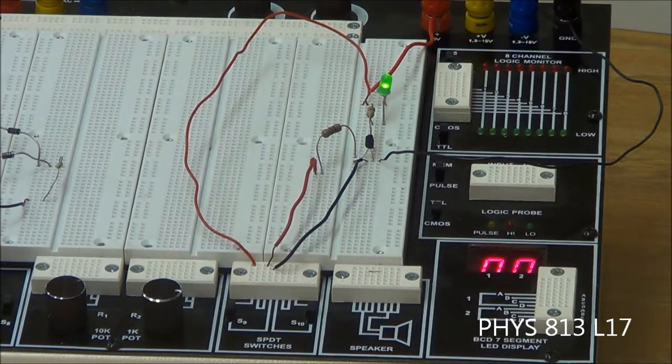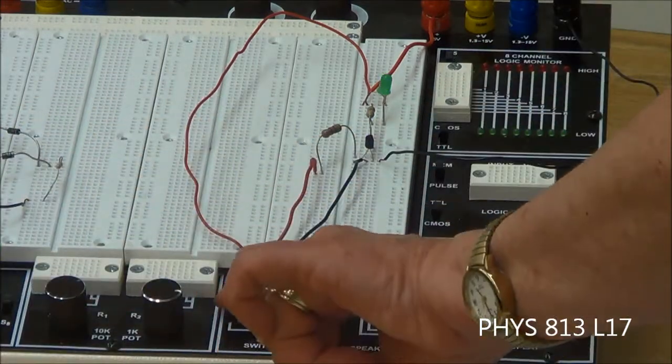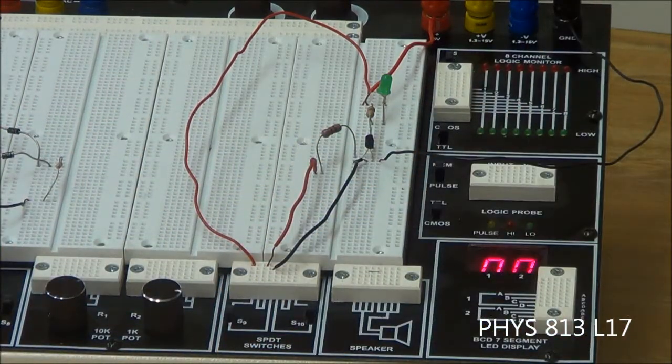Now, I want to explain a little bit more. So I think I will turn that back off. And then I'm going to go back over here.